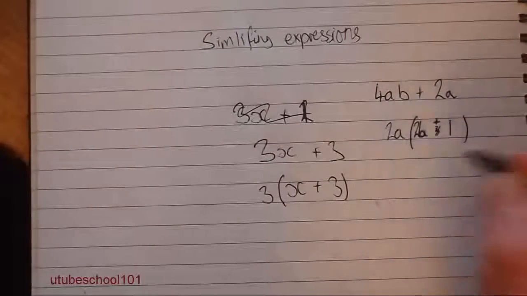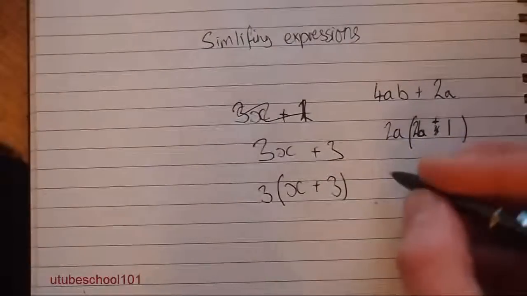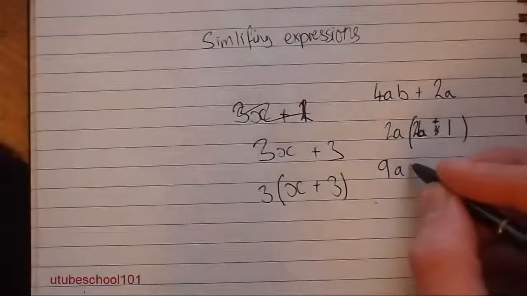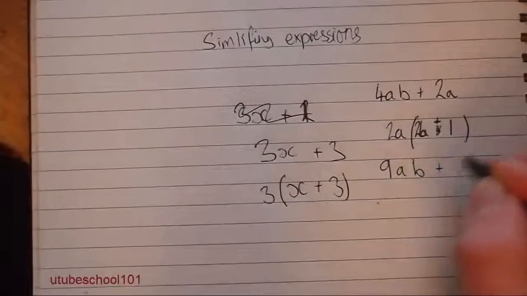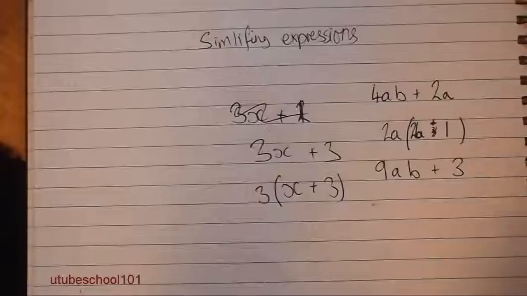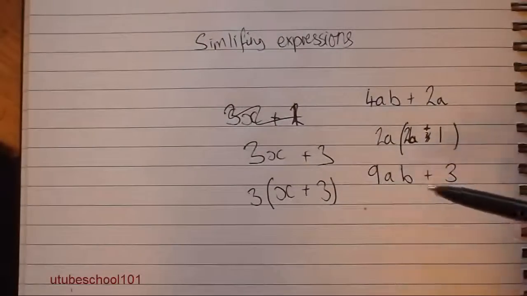So let's try another example. The thing is, the best way to learn is just to do plenty of examples. So you can say 9ab plus, let's just say 3. So we've got 3 here. We can also put the 3 into 9ab.